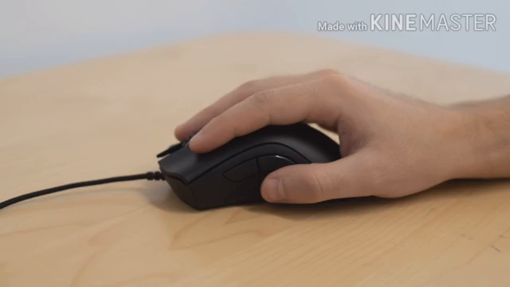The buttons of the mouse and its tail should always be pointing away from you. The buttons of the mouse, जो माउस के बटन्स होते हैं, and its tail should always be pointing away from you.